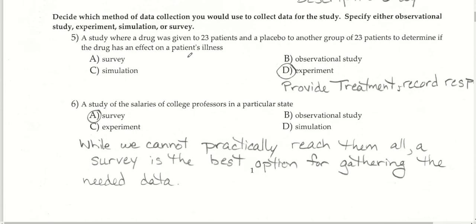The next set of questions we get into discusses what type of data collection method we should try for each study. In question 5, it says a study where a drug was given to 23 patients and a placebo to another group of 23 patients to determine if the drug has an effect on a patient's illness. So in an experiment, because there is a treatment that's present here, the treatment is that of receiving the actual drug compared to that of receiving a placebo. This would be an example of an experiment.